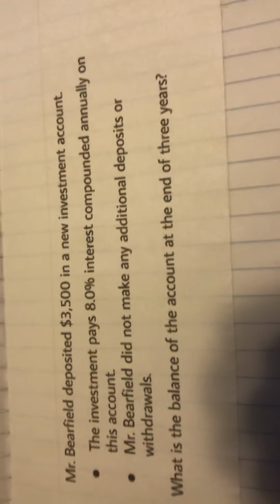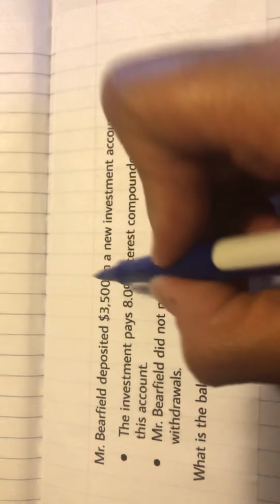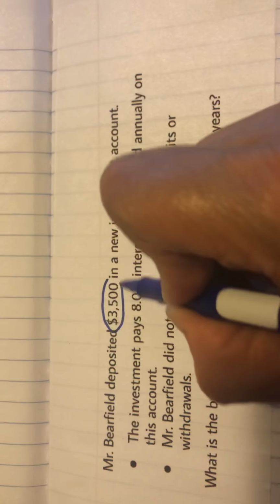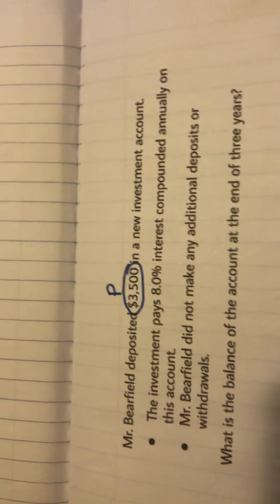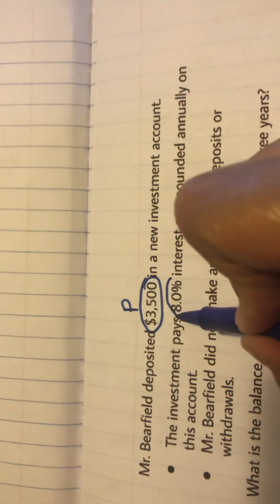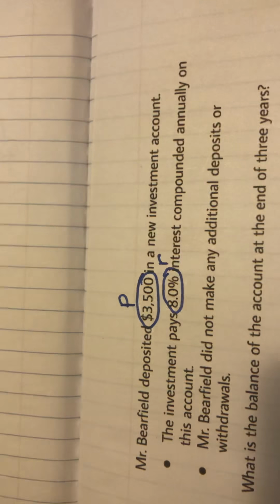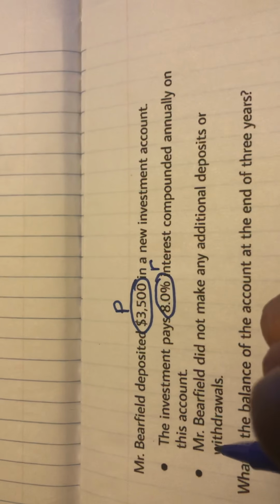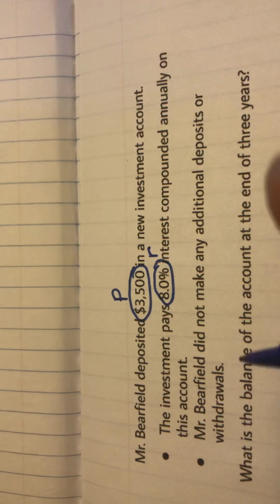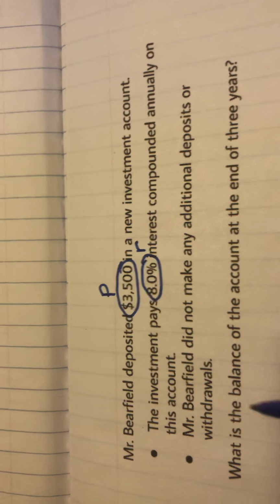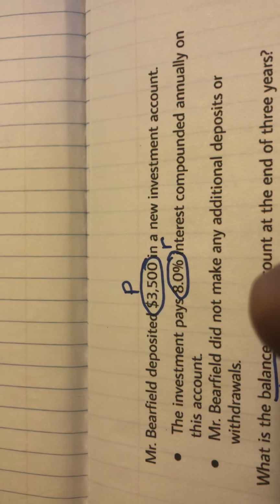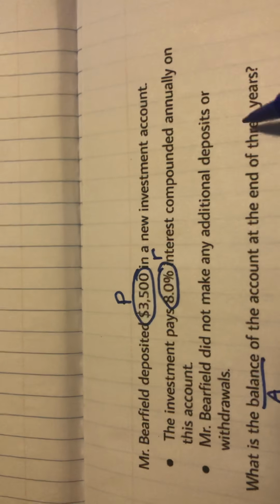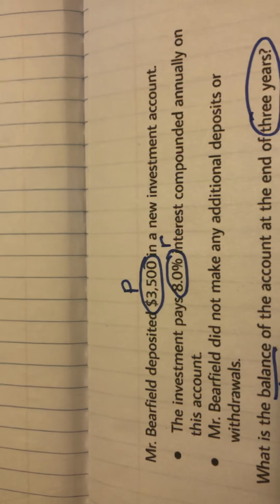Mrs. Bearfield deposited $3,500, again, my principal, in a new investment account. That investment pays 8% interest, so here's my rate, compounded annually on this account. Mrs. Bearfield did not make any additional deposits or withdrawals. What is the balance? Balance means your account balance, okay, of the account at the end of 3 years. And so now we have our time.